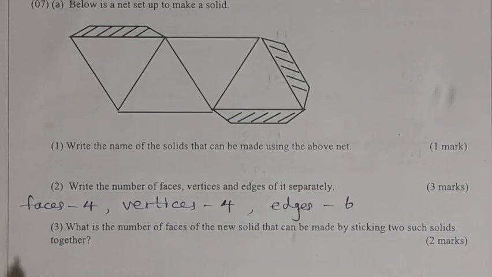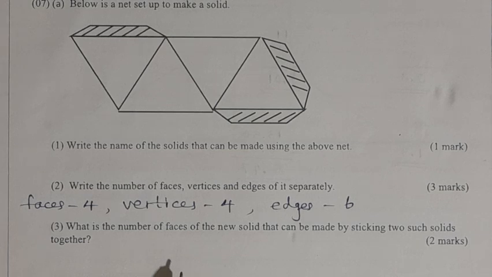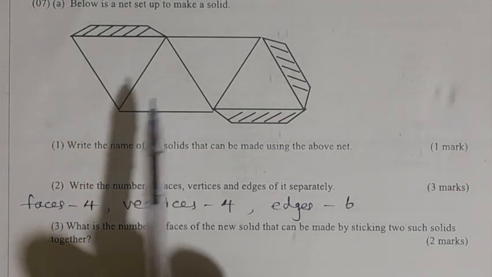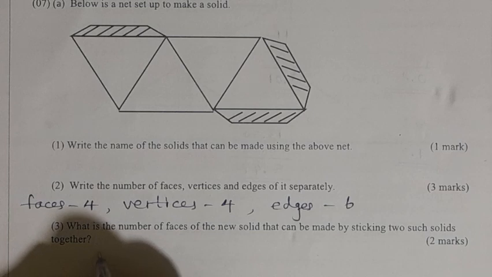Then question number 3. What is the number of faces of the new solid that can be made by sticking 2 such solids together? If you paste 2 equal regular tetrahedrons, one face of each solid disappears. So it has 6 faces. The new solid has only 6 faces.